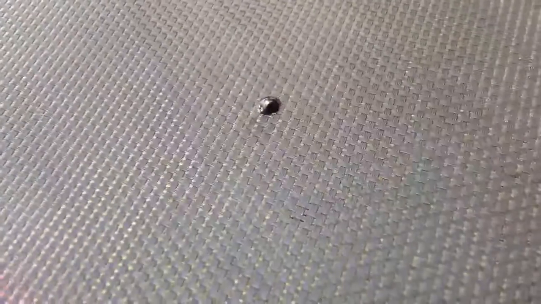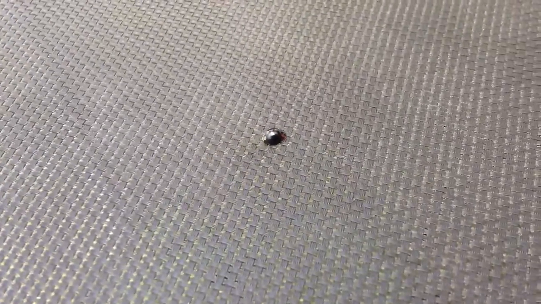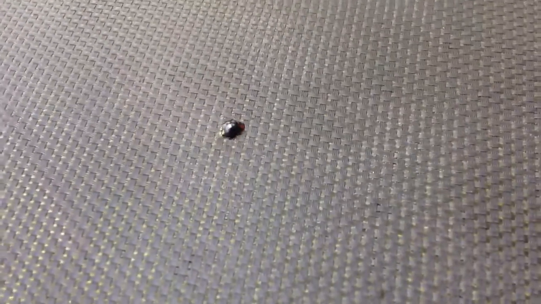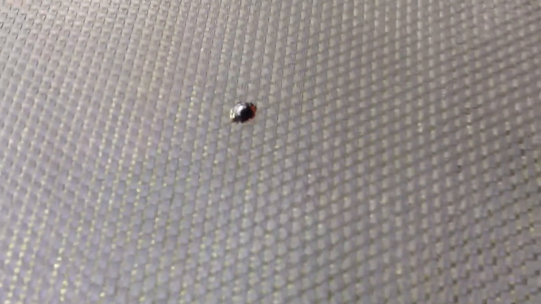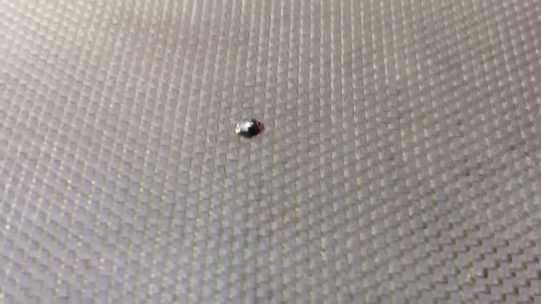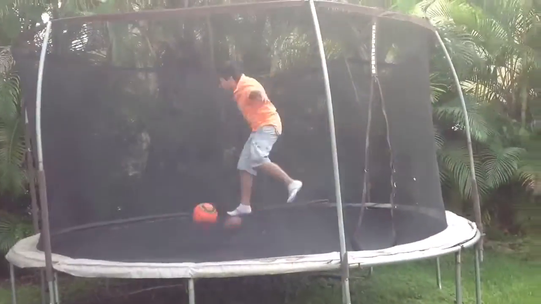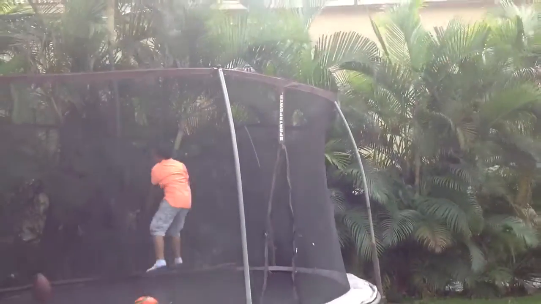Little friend here is a consumer. It's a ladybug. It eats other autotrophs. It eats plants, which are autotrophs. This is an example of a consumer. They are all autotrophs. They get their energy from the sun.